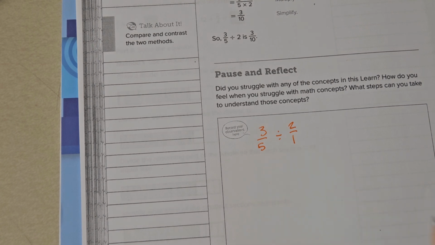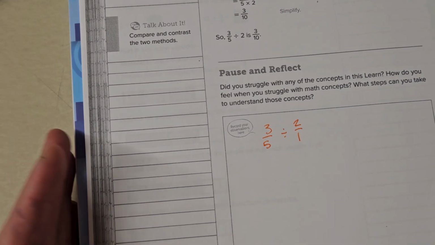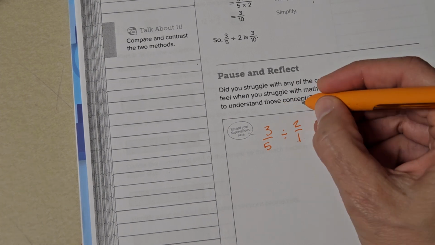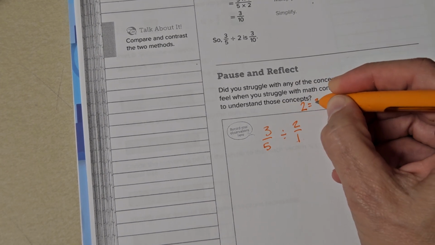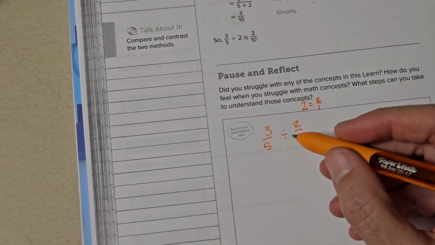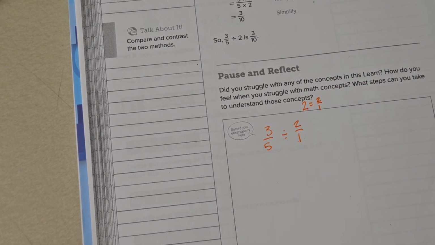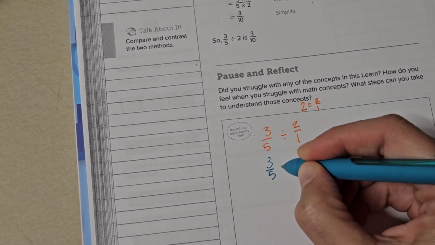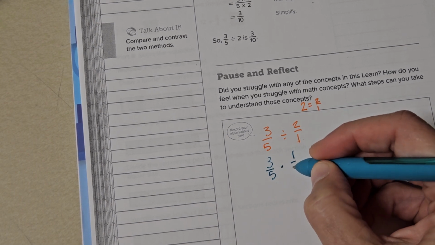3 over 5 divided by 2 over 1. It's because it was divided by 2, and 2 is a whole number, and remember, 2 as a whole number equals 2 divided by 1, because 2 divided by 1 is 2. Okay, do you remember how we divide fractions? That's right, write the first one, then multiply by the reciprocal.